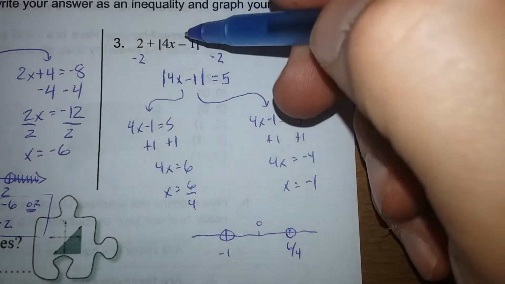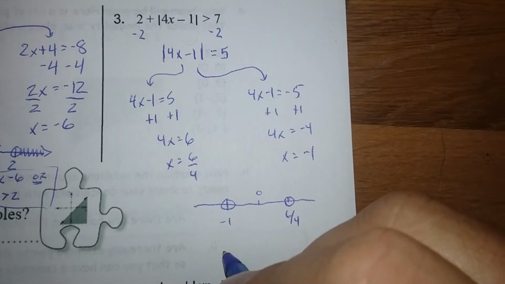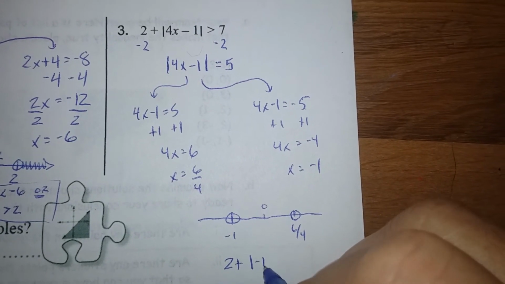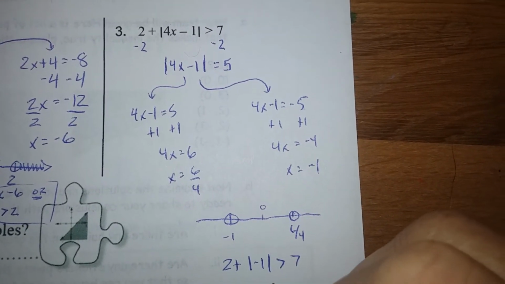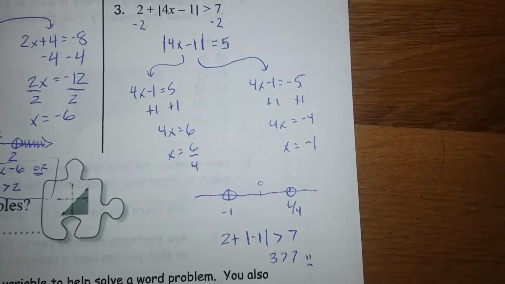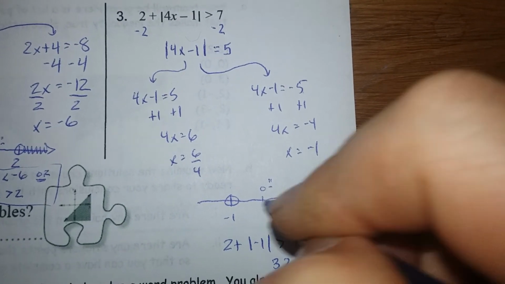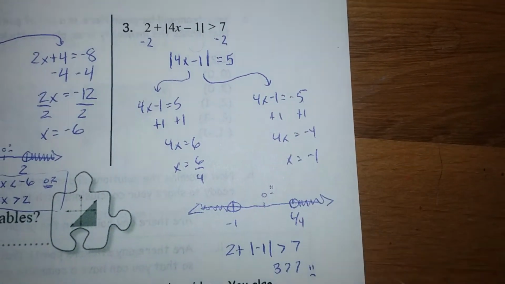4 times 0 is 0, minus 1 is negative 1. The absolute value of negative 1 is equal to 1, and I get 3 is greater than 7. That is not a true statement. So I will not shade 0. It's not the answer. So the answers must be over here and over here.